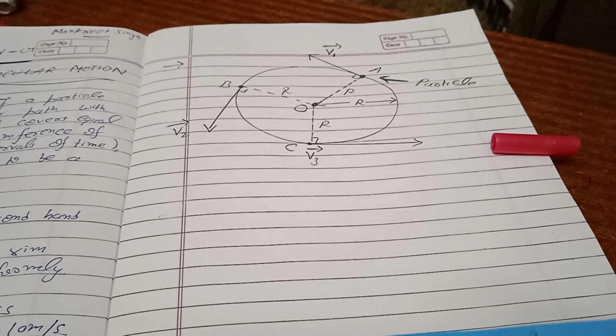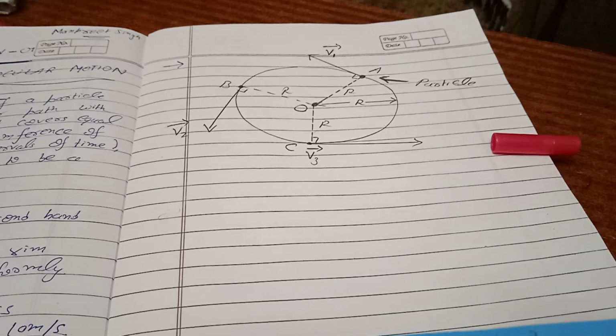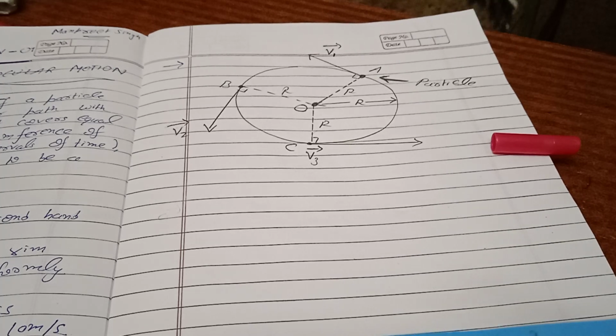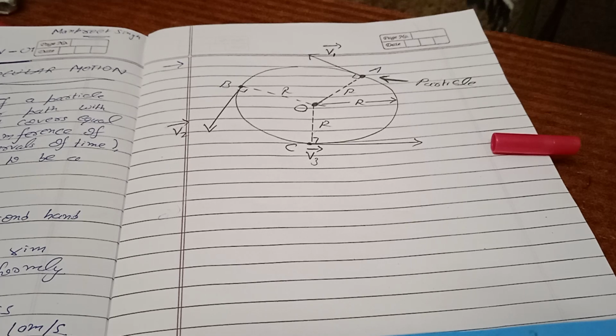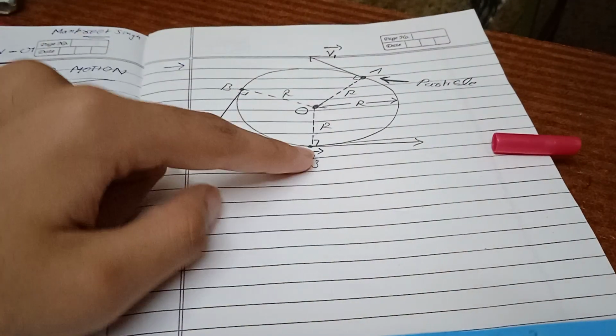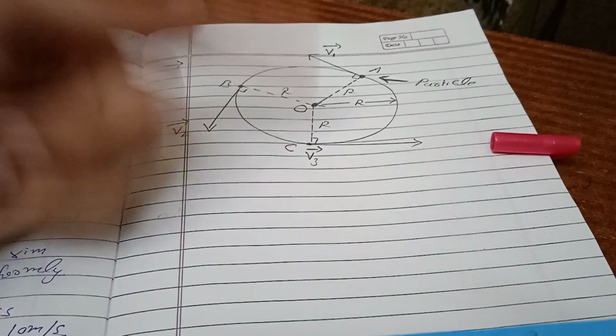To the radius at the point of contact. This is a theorem. You have studied this theorem in class 10, I think theorem 10.1. In it they have stated that tangent and radius are perpendicular to each other at the point of contact. So tangent is this, radius is this, they are perpendicular.